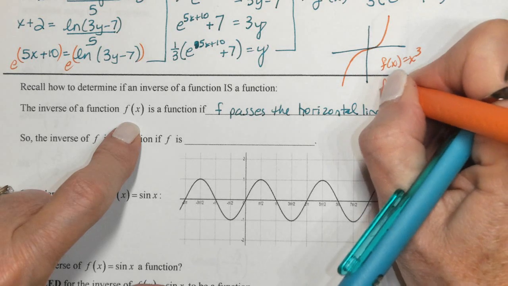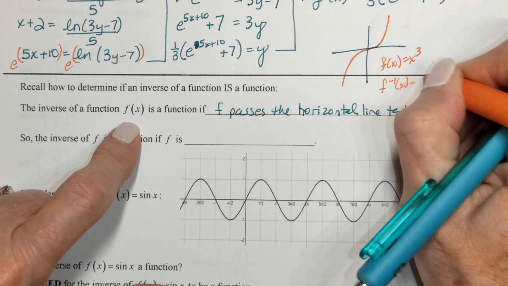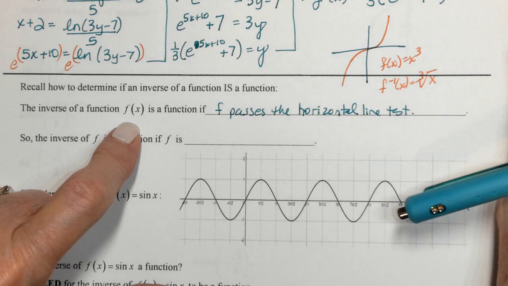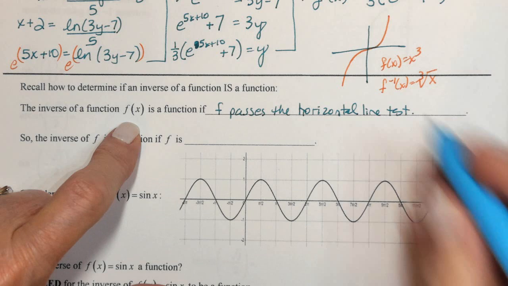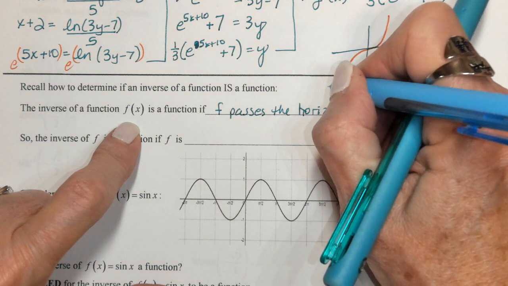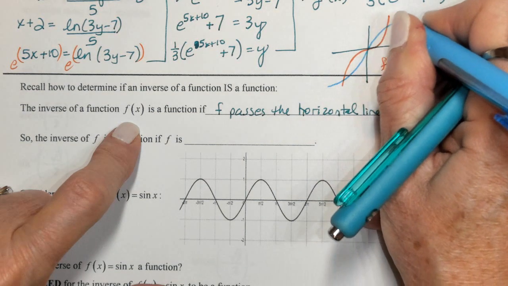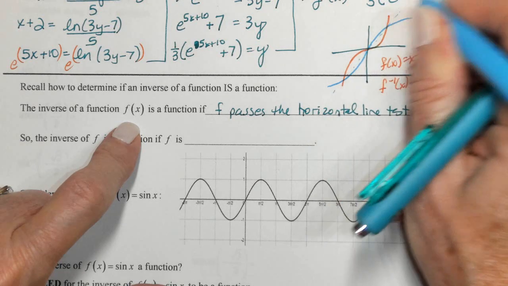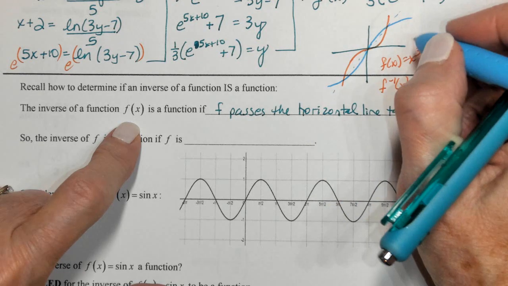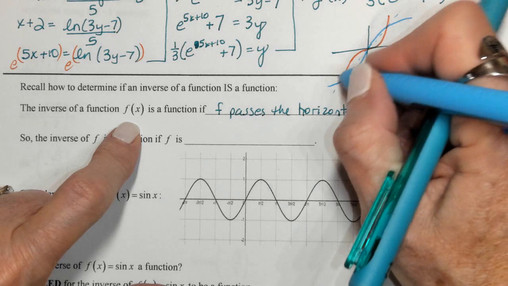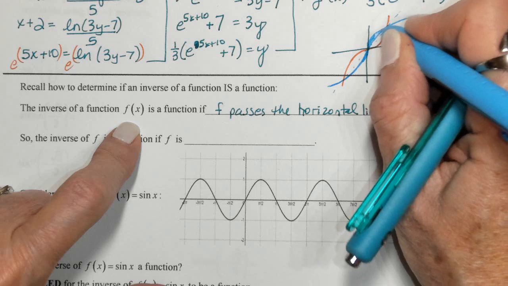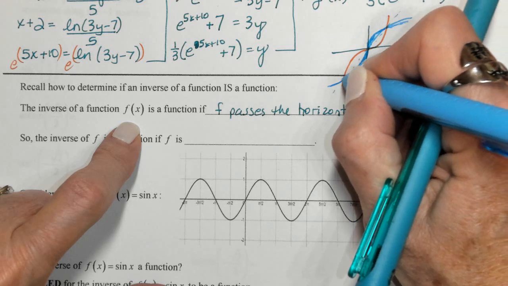So its inverse would be the cube root of x, and that graph would look like that. It has symmetry with respect to the line y equals x. It should, if I'd graphed it right. I should have gotten a little bit flatter there.